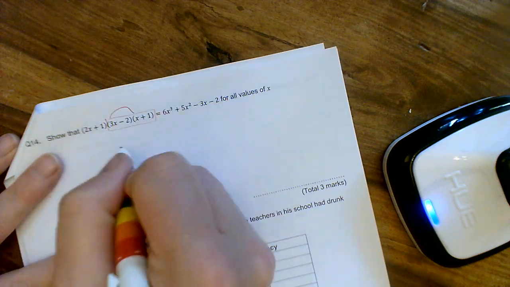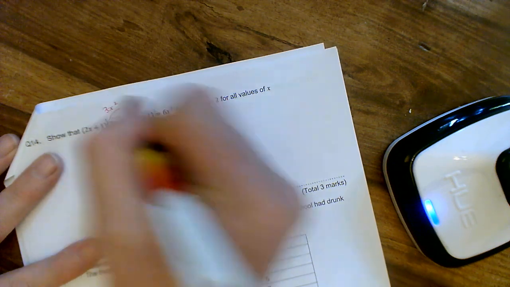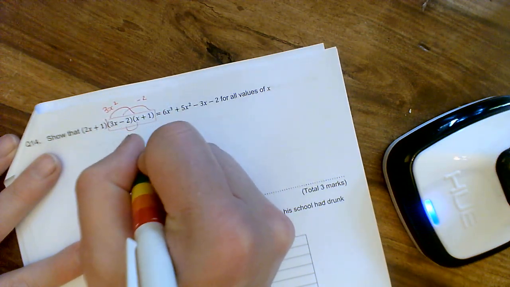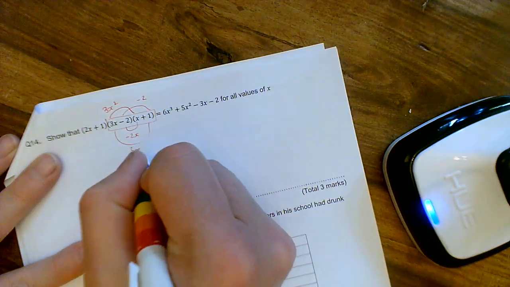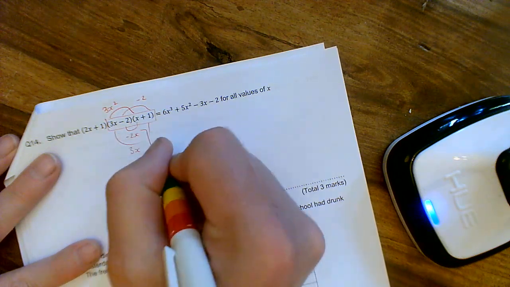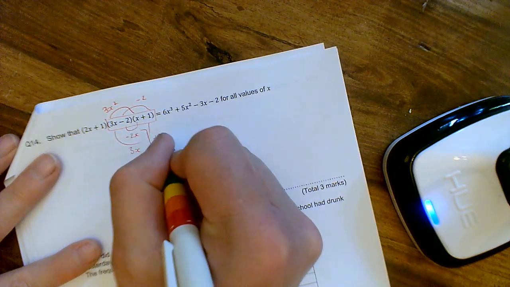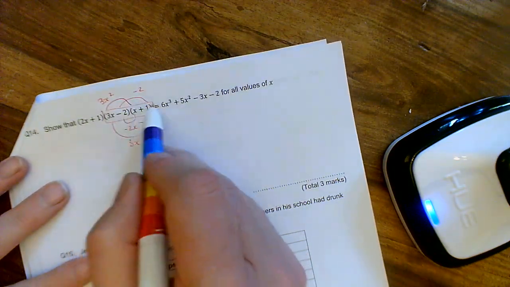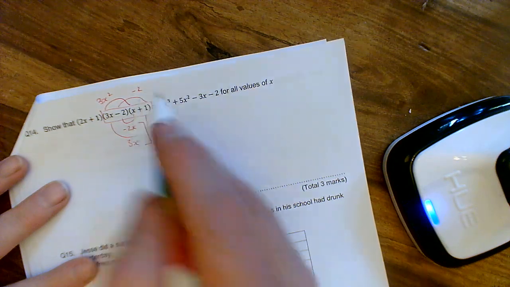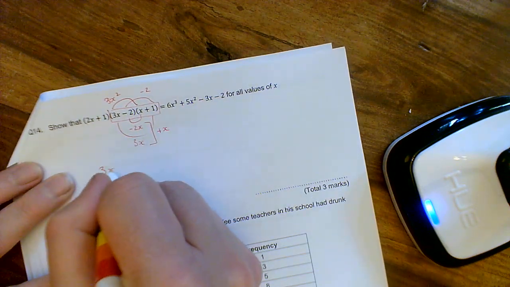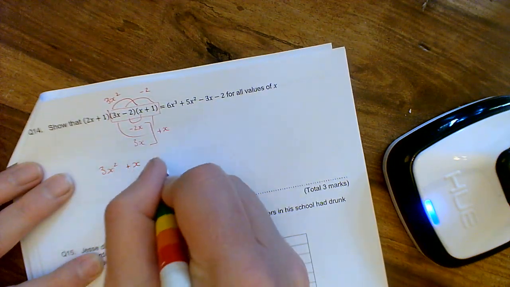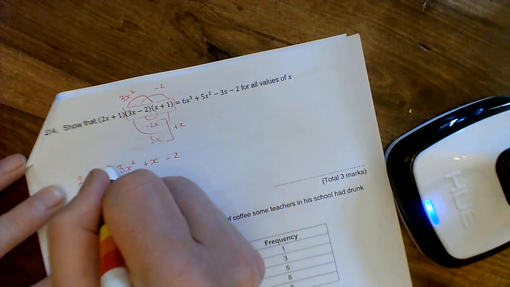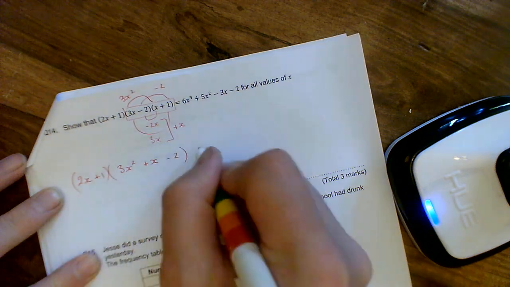So my smiley face goes 3x times x is 3x squared, minus 2 times 1 is minus 2. Underneath I get minus 2x. Underneath that one I get 3x, just multiplying along all these lines, and the bottom two simplify down to just plus an x, so minus 2 plus 3 is 1. So this expansion is 3x squared plus x minus 2, and then I've got the front bit, 2x plus 1, into that.